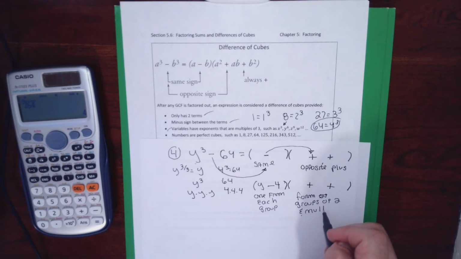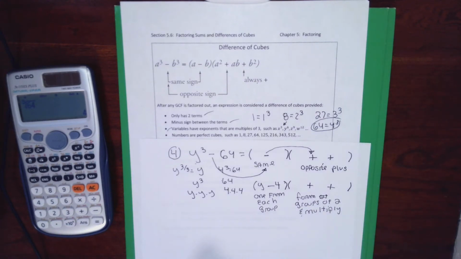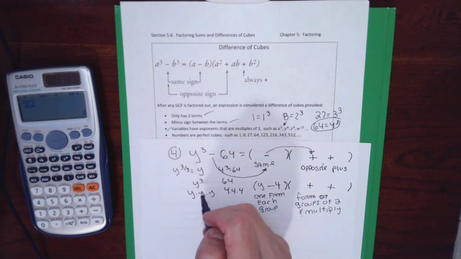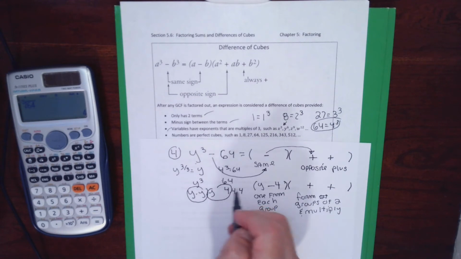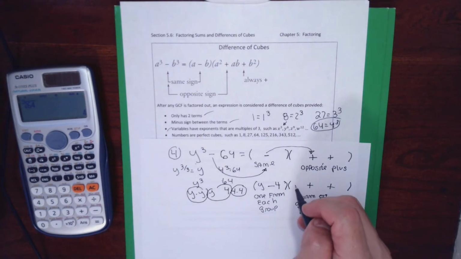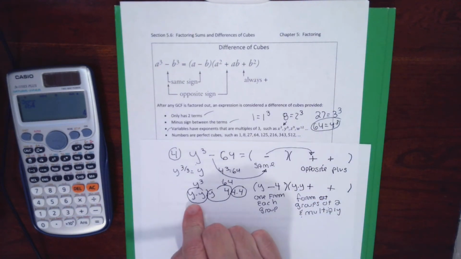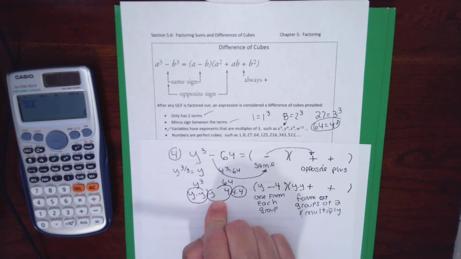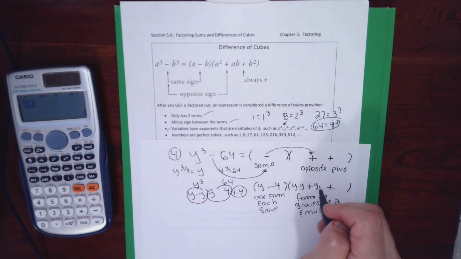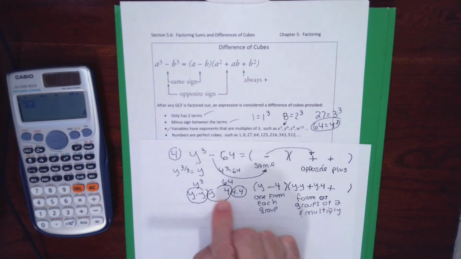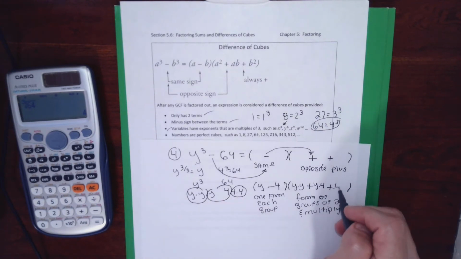Now that I have the signs in my second parentheses and my first parentheses completely filled, I'm going to form groups of 2 from the cubes that I created. And I'm going to shove them in order in the second parentheses. So to start off my second parentheses, I'm going to write a y times y, which is my first pair. The middle term in my second parentheses is going to be y times 4. The third term in my right parentheses is going to be 4 times 4.